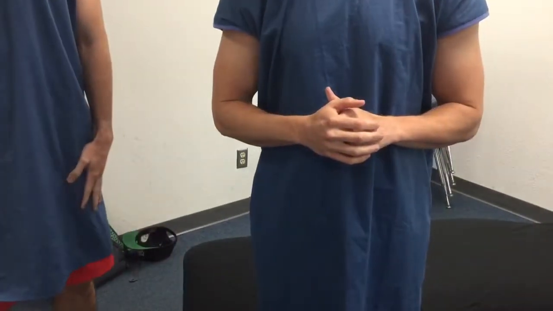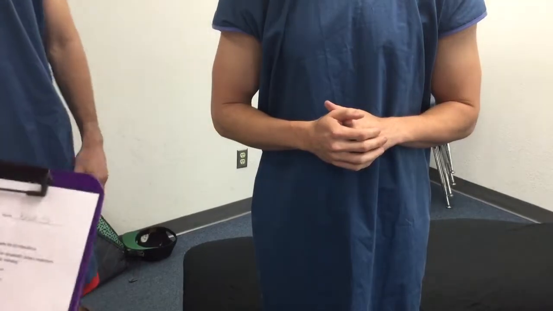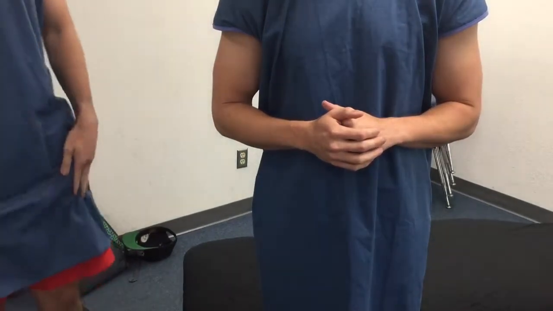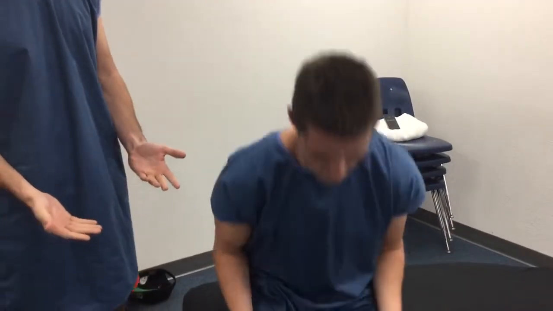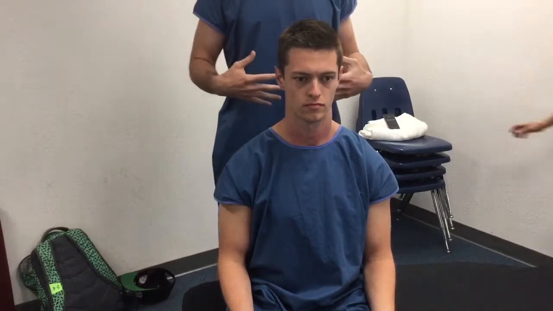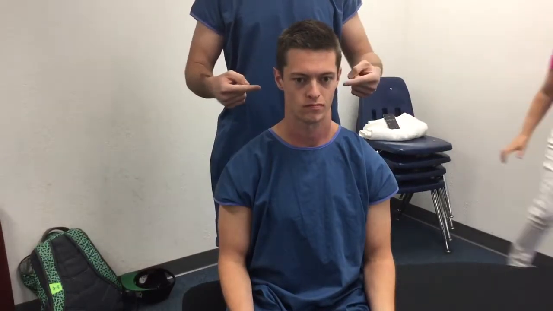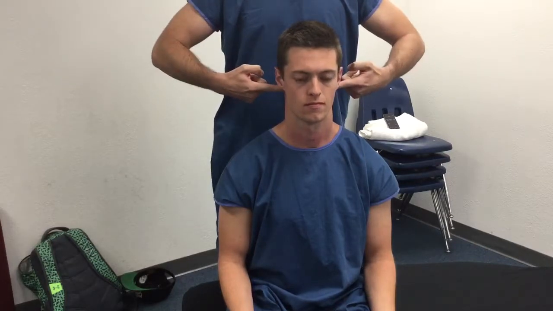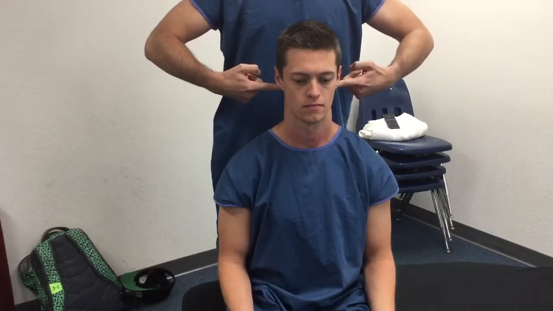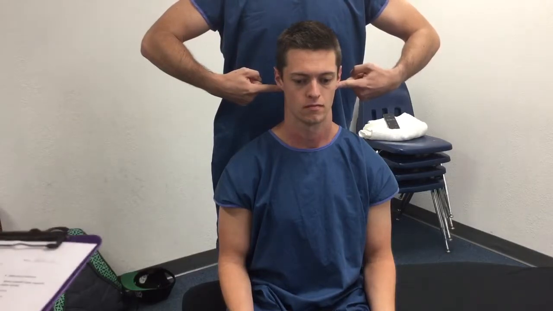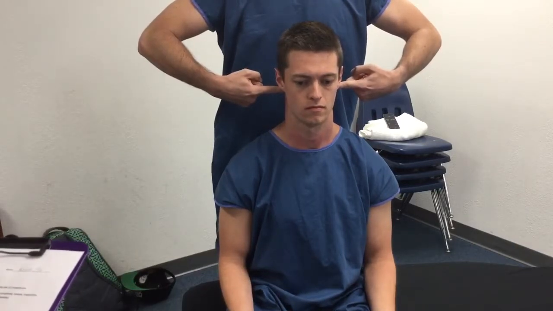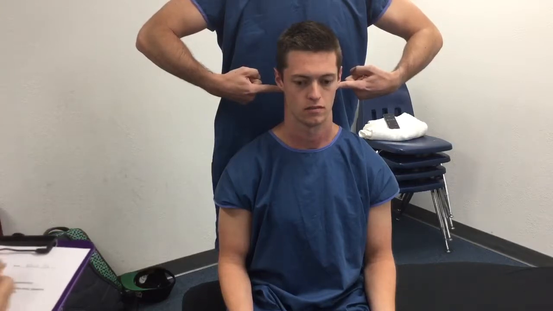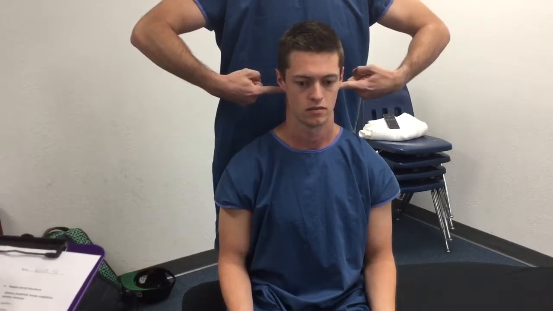First structure I need you to locate on the patient is the transverse processes of the atlas. I'm going to sit down. Hands on top of your knee, facing up, feet flat on the floor. I'm going to stand directly behind the patient, and then with my index fingers, I'm going to locate the inferior aspect of the mastoid process, and then from there, I'm going to palpate slightly medially, feeling for bone resistance, and being aware of the styloid process.